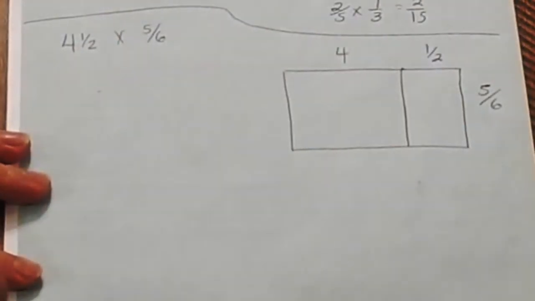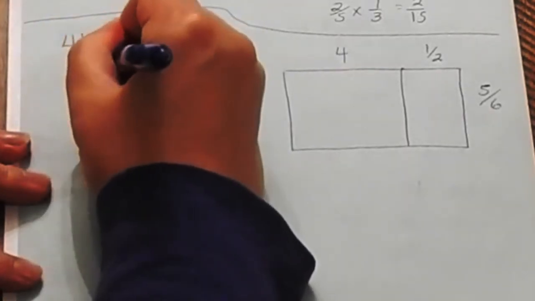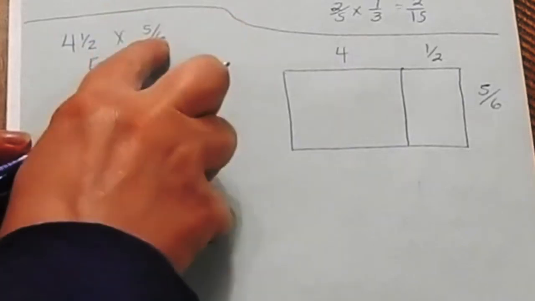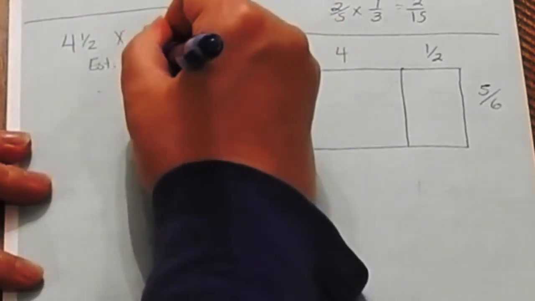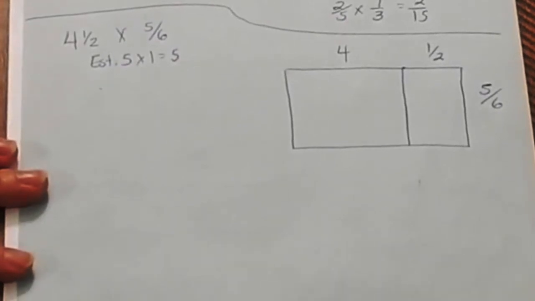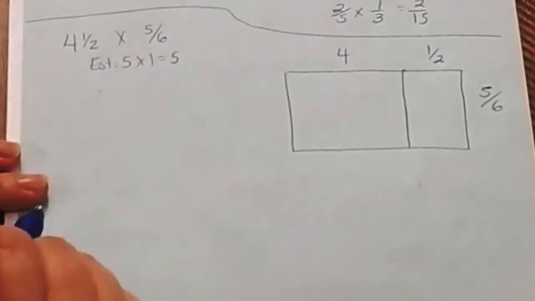And this time I'm going to go ahead and do the estimate first. I should have all along. 4 and 1/2, I'm just going to round that up to 5 times 5/6 is close to 1. 5 times 1 is 5. So I wouldn't be too surprised if I end up getting something very close to 5.